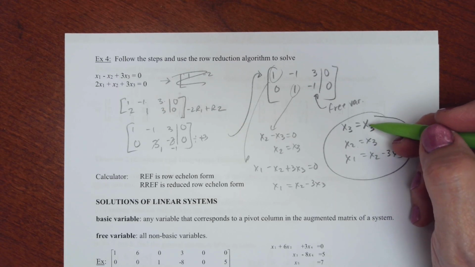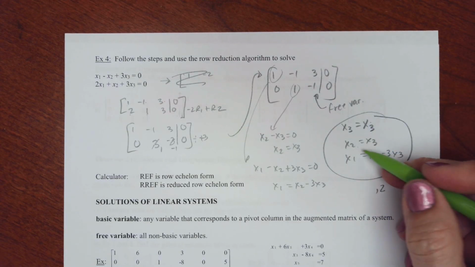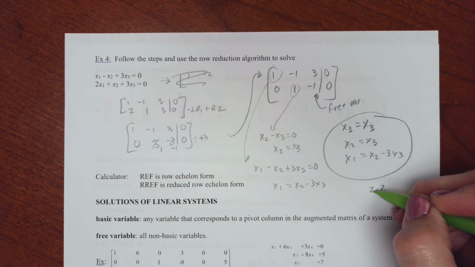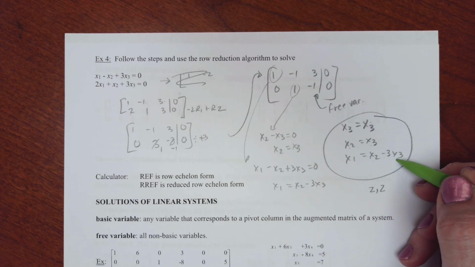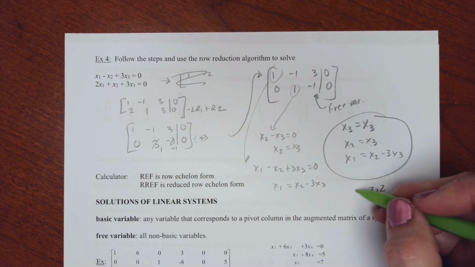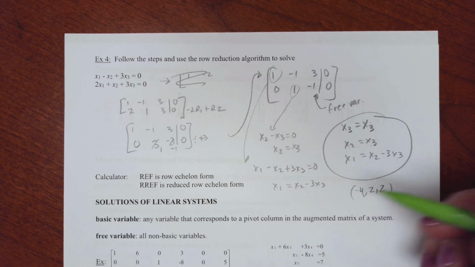So if I pick an answer that follows these rules, let's do it. Let's pick a number for x3, like 2. So if I say a 2 here, x2 is also 2. And then down here, I'll be doing 2 minus 3 times 2. So 2 minus 6 is -4. So this is a solution to that system. If I put these numbers in, it works.